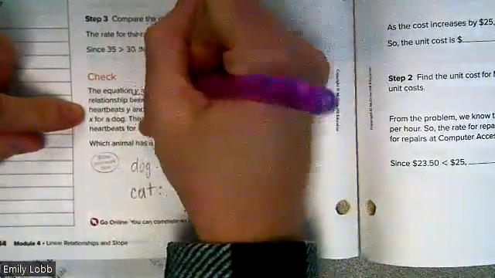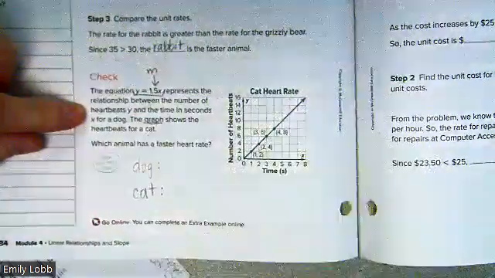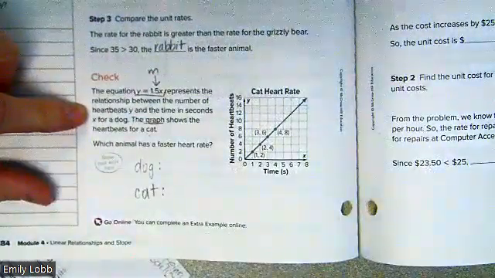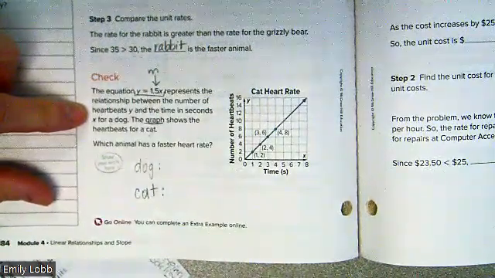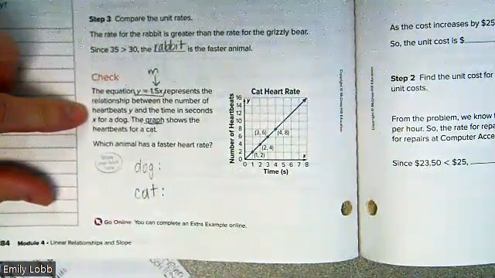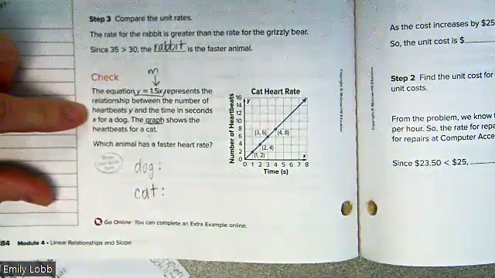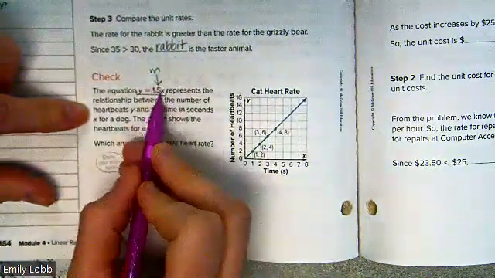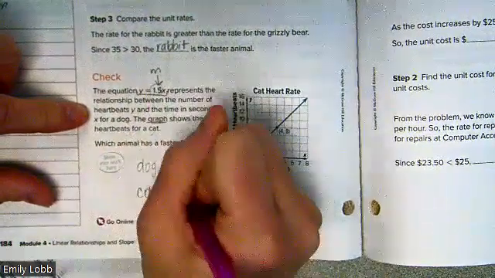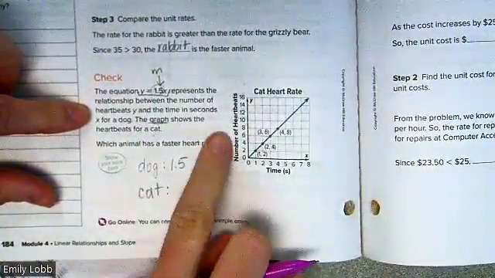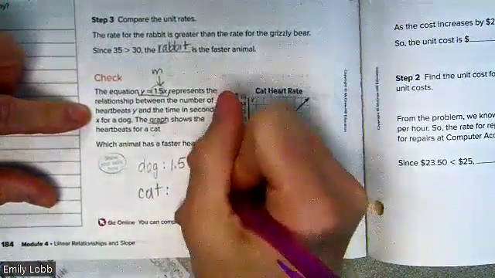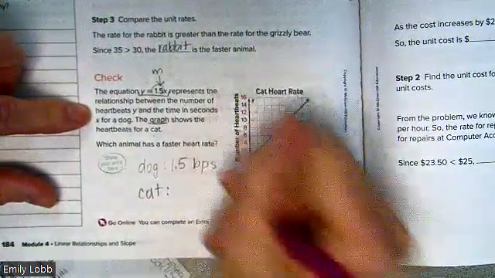So here is our slope. This is our rate. So this is the dog's equation. So what is the rate? 3? It's not 3. What is this number right here? 1.5. That's our rate, 1.5. This was beats per second, right? I'll just say BPS. How's that?